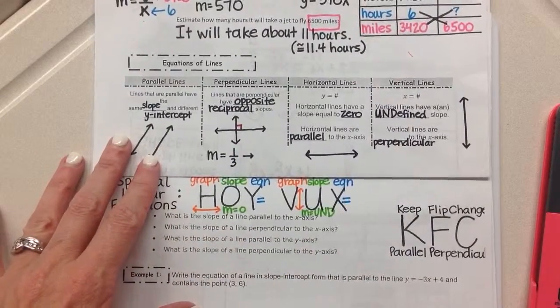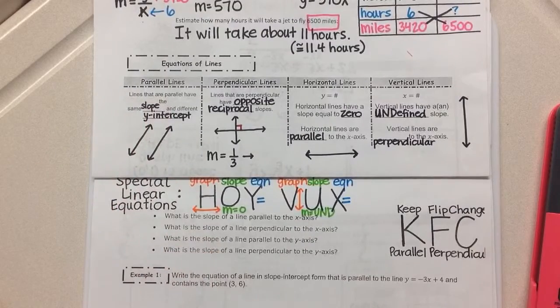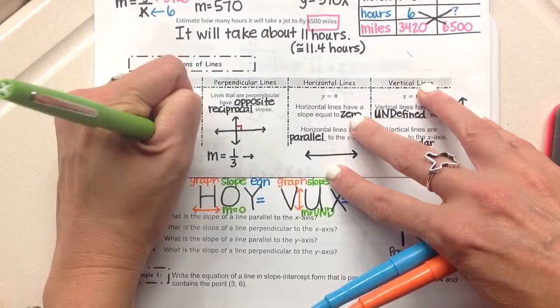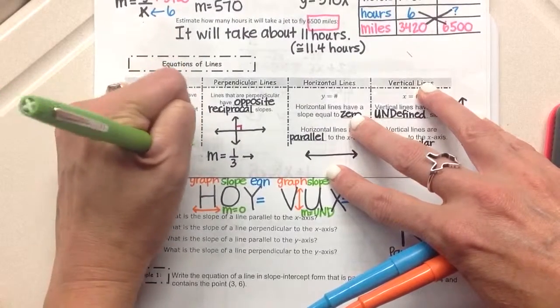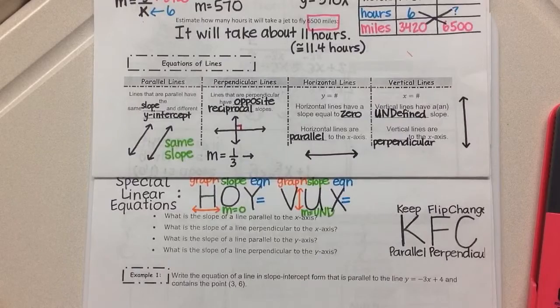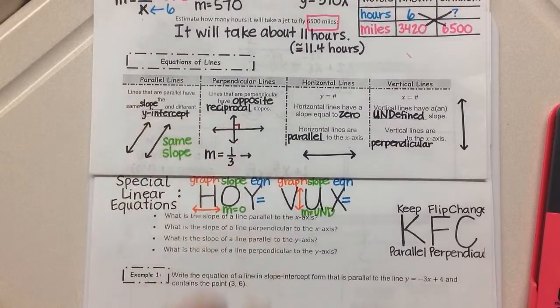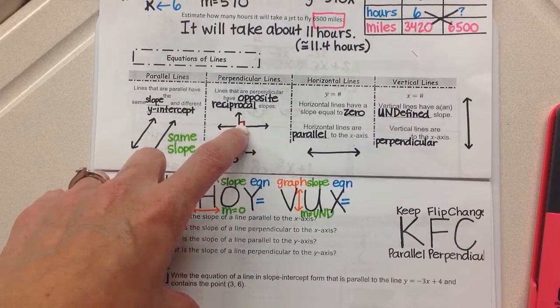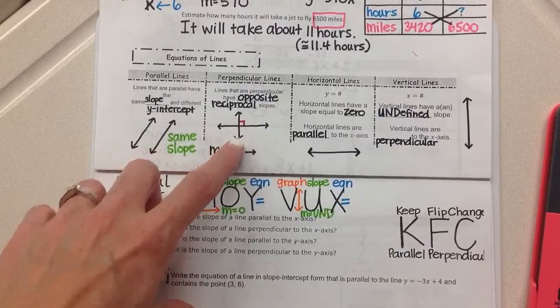Some other important lines you need to know about are parallel lines. Remember, parallel lines have the same slope, okay? That's what's causing those lines to lean in the same direction, and that's why they never cross. They have the same slope. Perpendicular lines, their slopes are opposite reciprocals, and that's what's causing them to form a right angle, so 90 degrees.